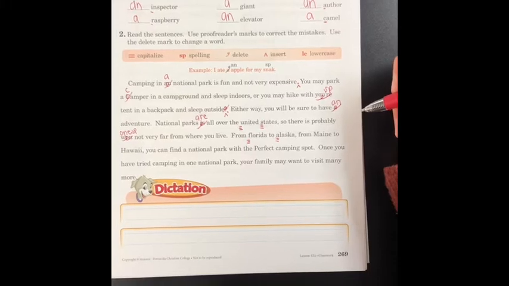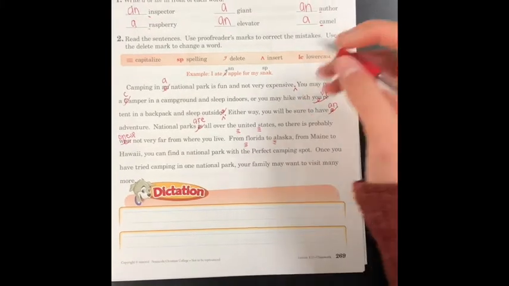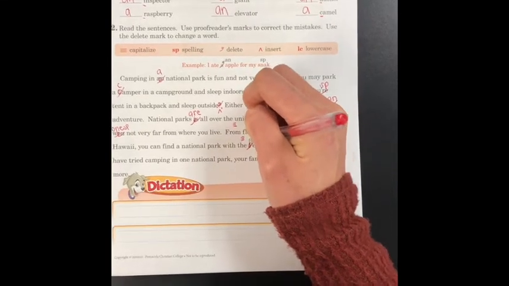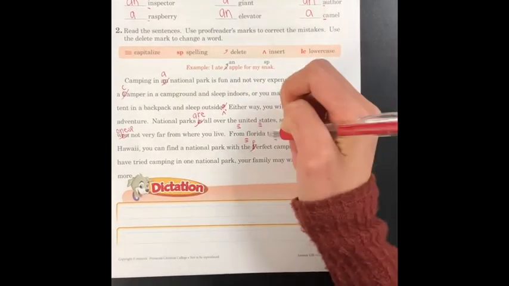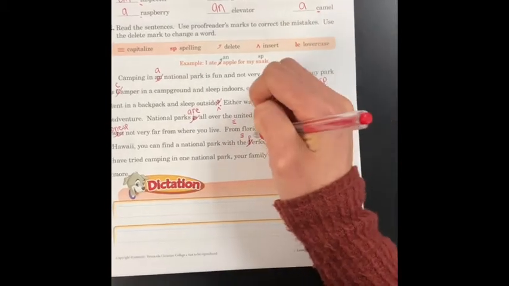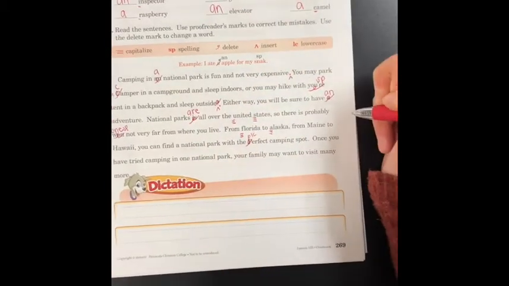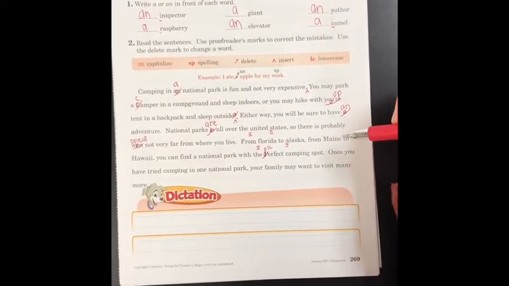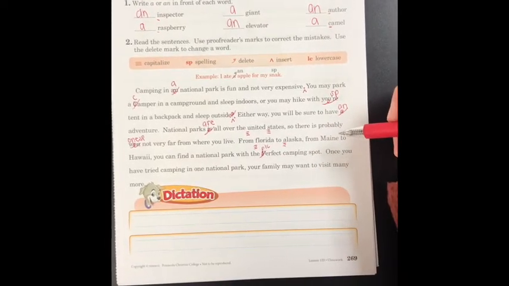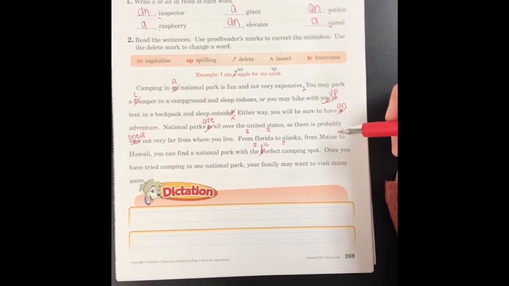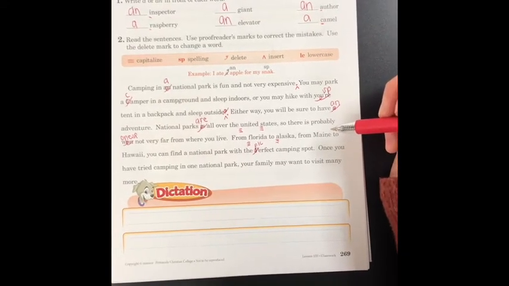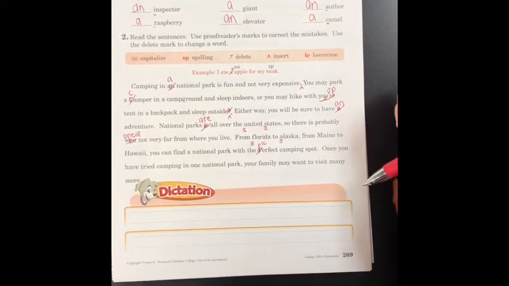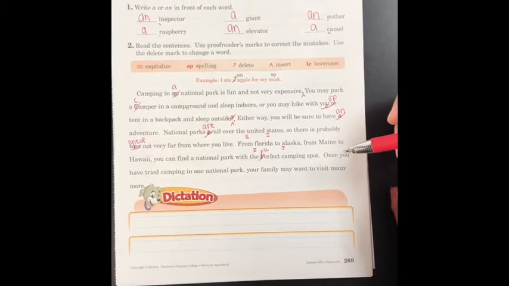Does perfect need to be capitalized? Nope. So we can take out the capital P and put a lowercase p. All right, or like our code up here, we can just put LC. Perfect camping spot. Once you have tried camping in one national park, your family may want to visit many more. Is everything good in that sentence? Yep, no mistakes in that one, so we are done with that part.